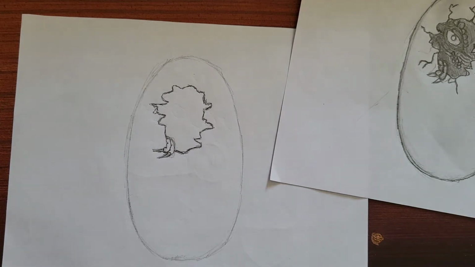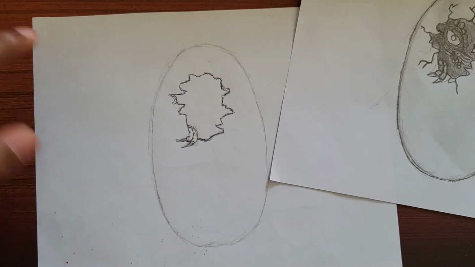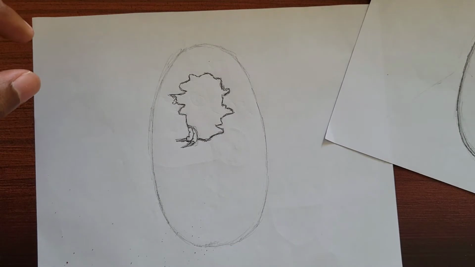Now we're going to be going on to the head and the eye, which is the basic thing that stands out in this whole drawing. So let's just get started. And this drawing is going really fast. So yeah, I really hope you guys can keep up with me.